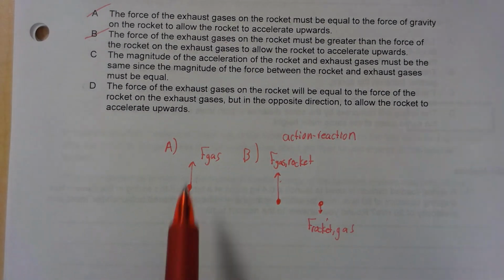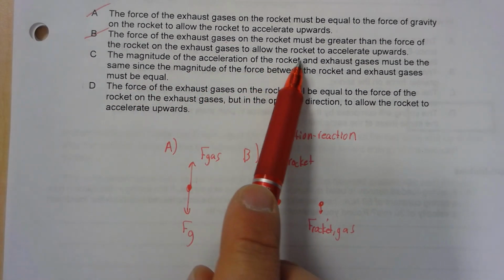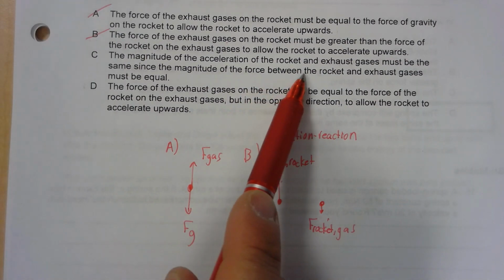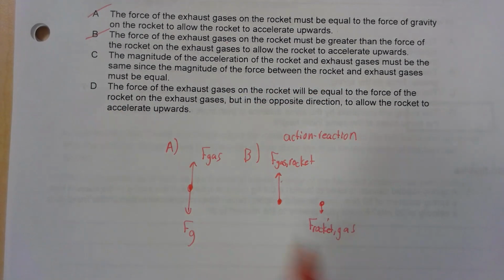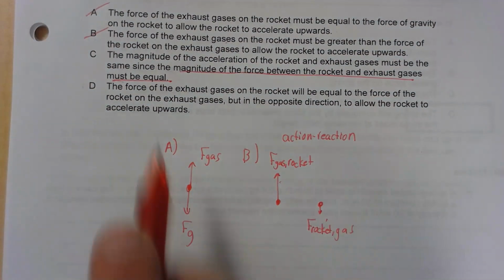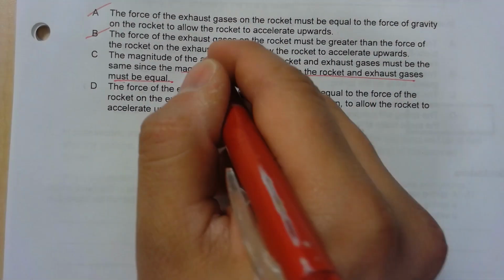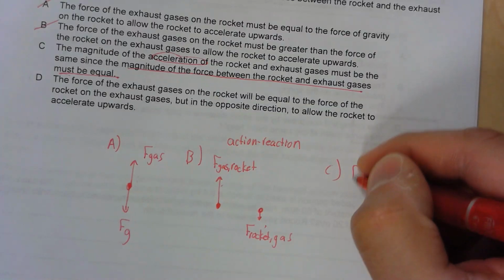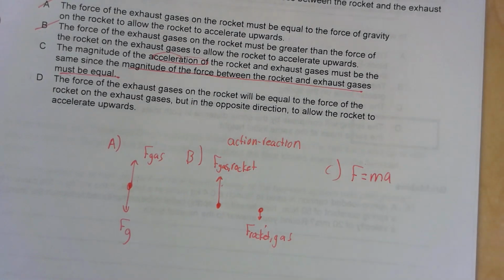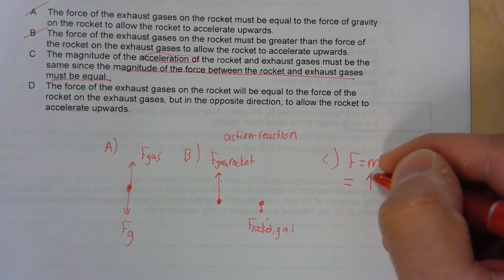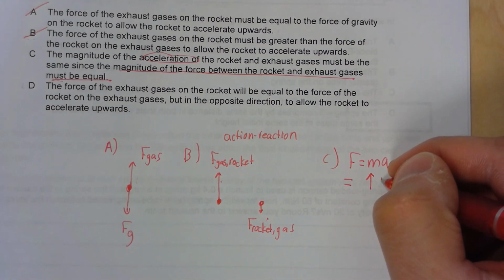So let's take a look at C. The magnitude of the acceleration of the rocket and exhaust gases must be the same, since the magnitude of the force between the rocket and the exhaust gases must be equal. So now they're saying that the force between them is equal, which is true, but the acceleration of them is not. Those do not need to be the same. Although they have the same force, the mass of the rocket is very big, so it has a very small acceleration.